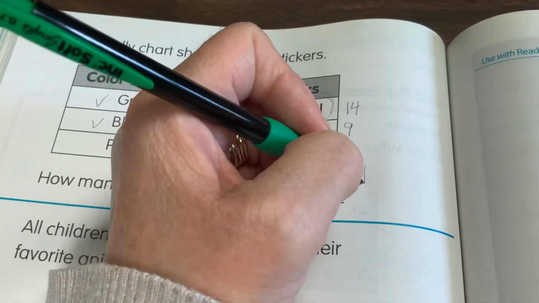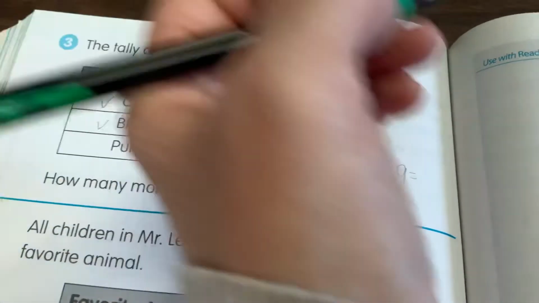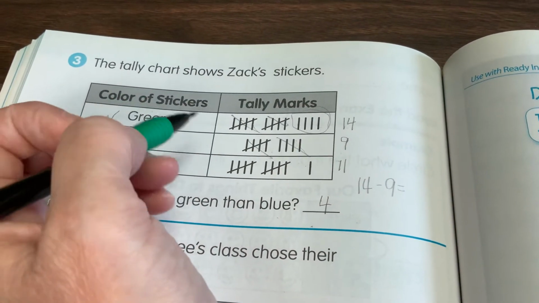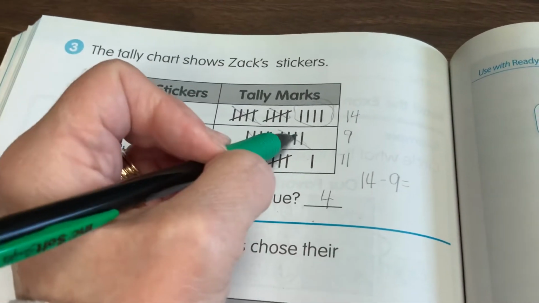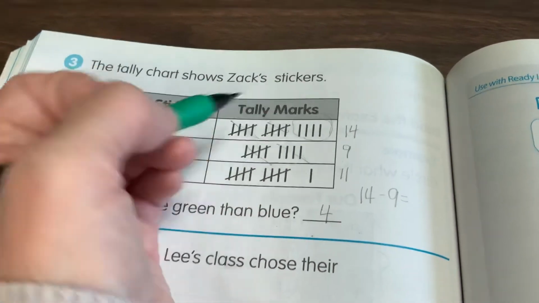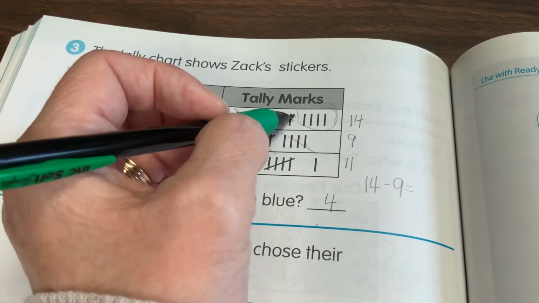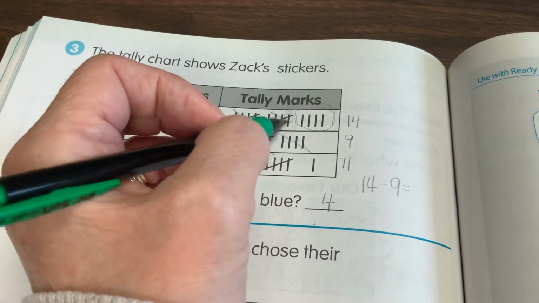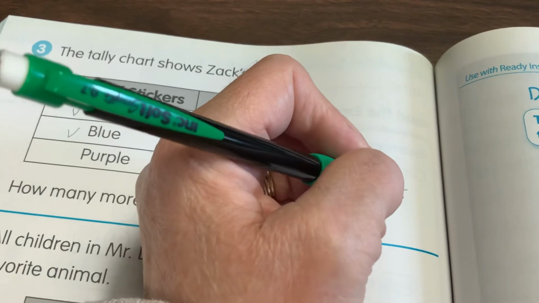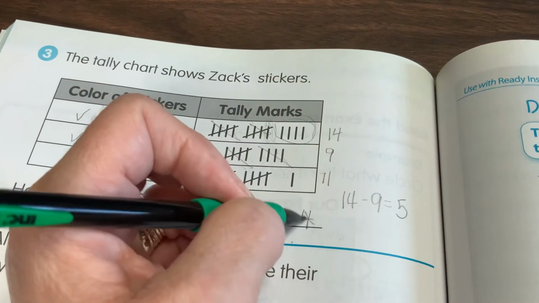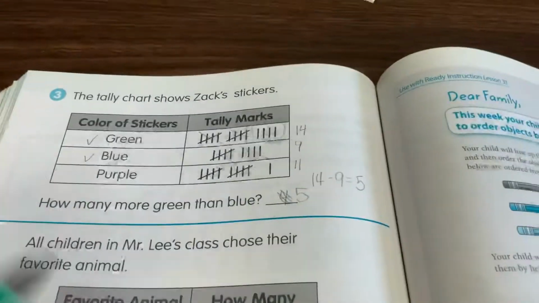Or 14. Take away the 9 that matches up, leaves us, wait a minute. I did something wrong there. Yeah, I counted that as a 5. That's not a 5. So let's do that again. That matches, but there's 1 here left over. So that's 14. Take away 9 is 5. So I got in too big of a hurry. So we always check our work to make sure.